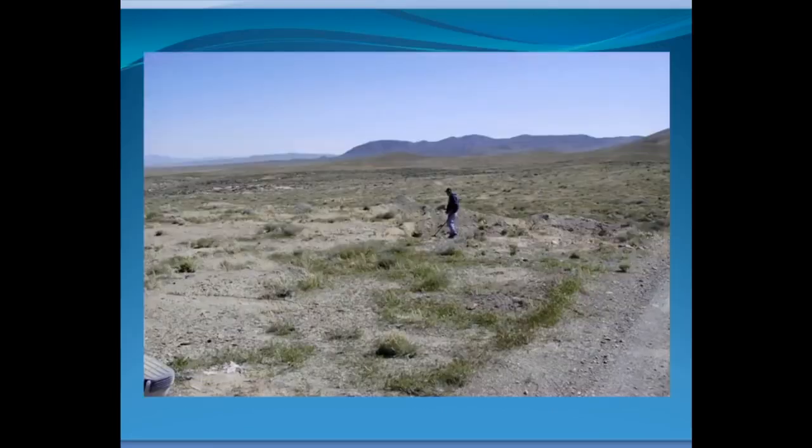Here's one that's similar, though, in Nevada. And this is another windblown or Aeolian type of placer. This is northern Nevada, well known, called the Rye Patch area. It has produced a lot of nuggets.